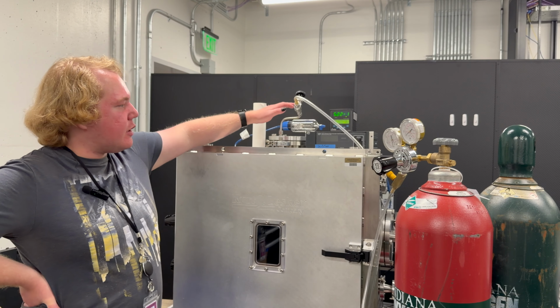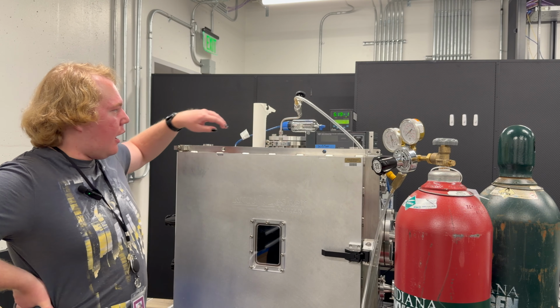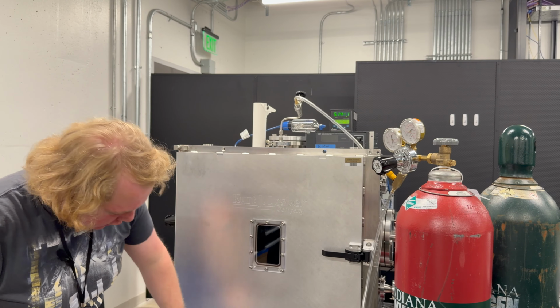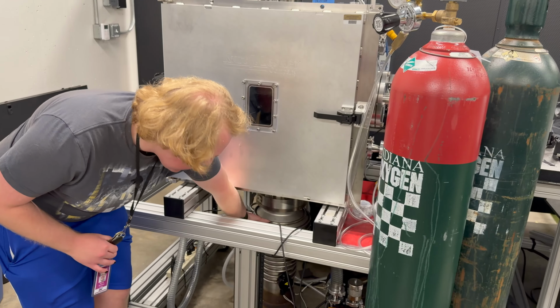And now we've approached approximately a steady state pressure here. Normally what we would do is we would let this drop down to 1E-1 torr, which will allow us to turn on this diffusion pump that we have down here at the bottom.